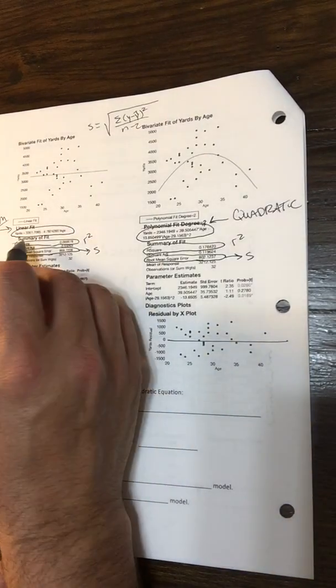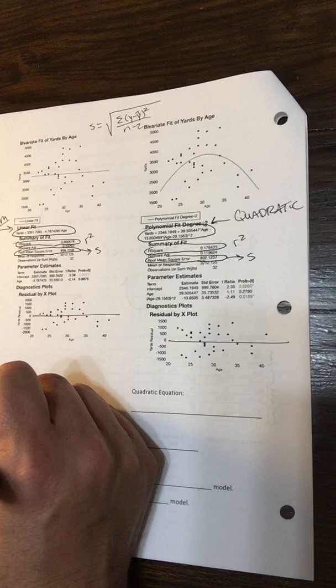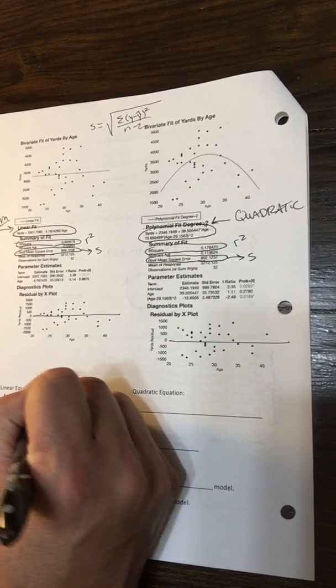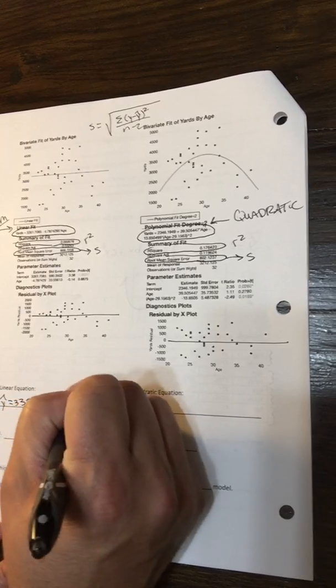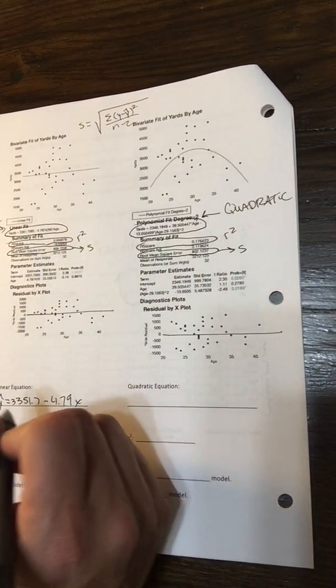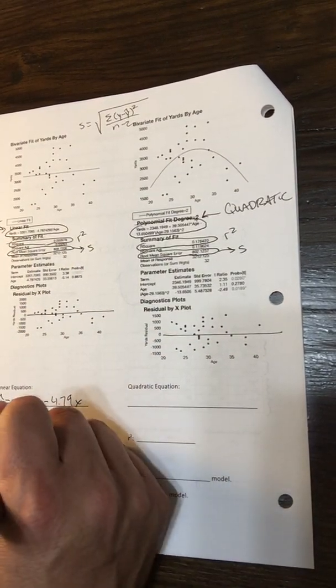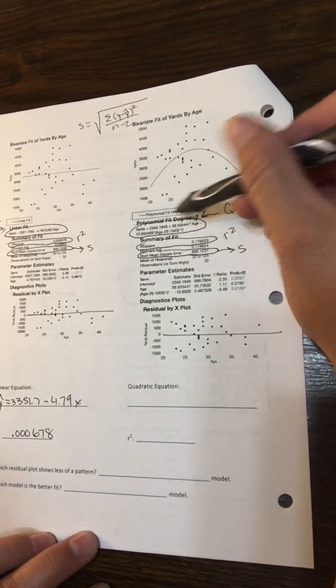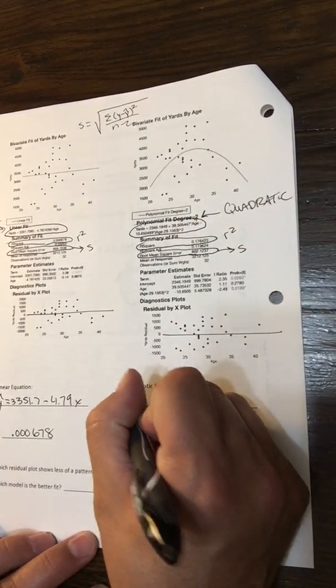So the linear equation, I'm going to get that from up here. I'm going to use y hat, and I'm going to say it's 3,351.7 minus 4.79x. That's just what I took right there. And the r squared is 0.000678.